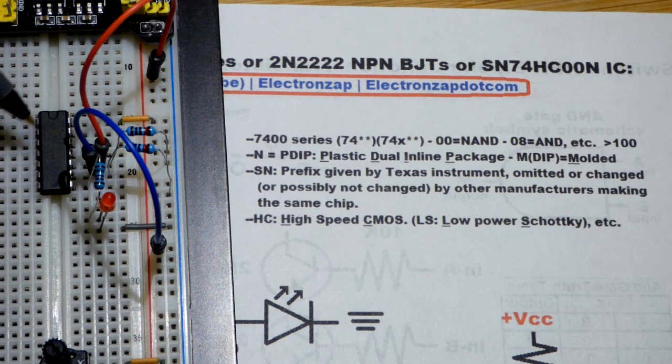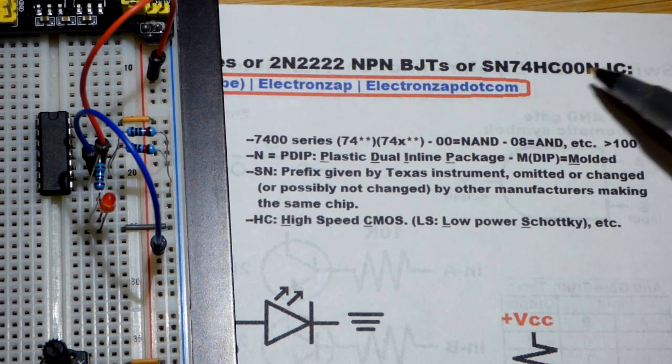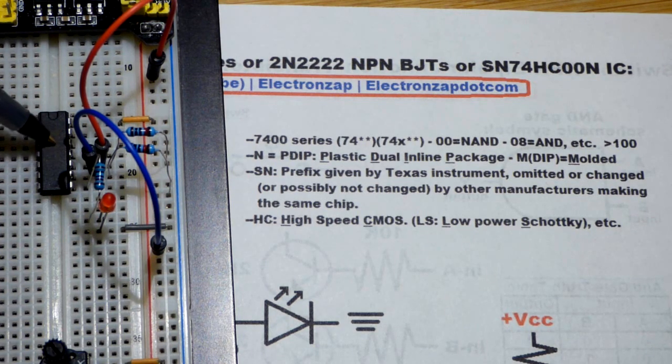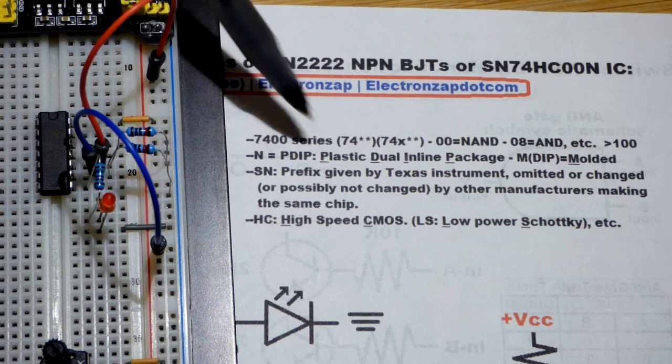It's still a dual inline package though, with pins on both sides, which fits into the breadboard pretty nicely. So for my purposes, I really like the dual inline packages. There's a bunch of other packages, and for Texas Instruments, you'll know which one by the letter on there. So that's important when you're buying them. Make sure you get the right package for what you're going to do. If you're going to put it in the breadboard, you're going to want the dual inline package for sure. It doesn't matter if it's plastic or molded, but all I ever find is the plastic.